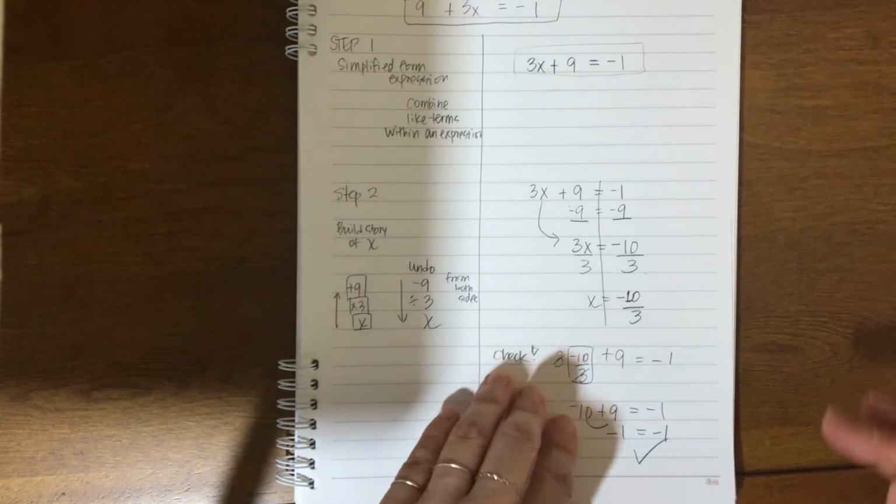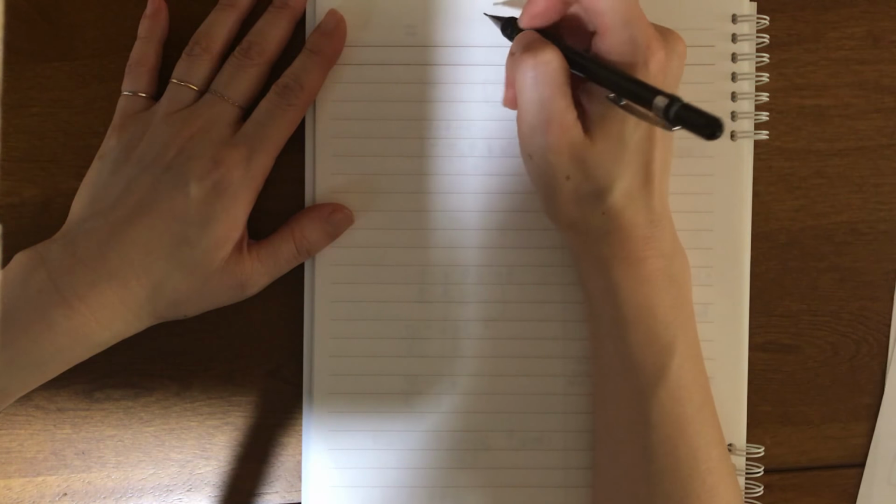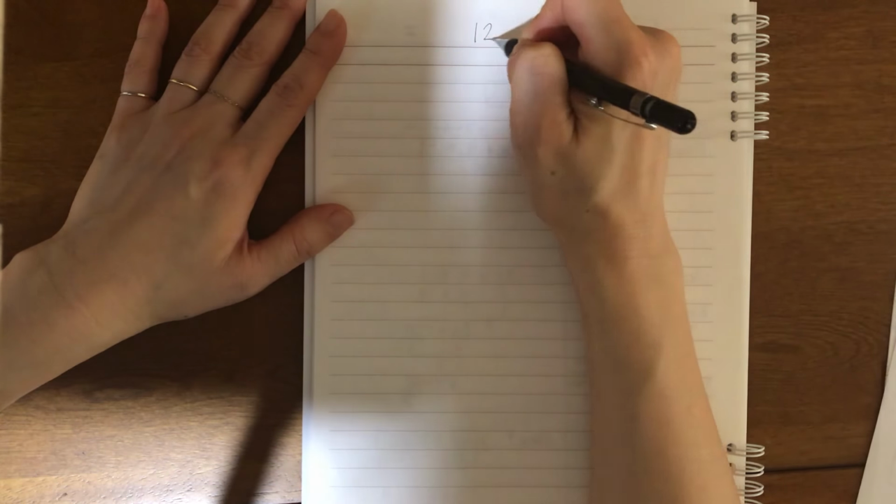I know I'm moving a little fast, but you guys can always rewind the video if you need to. The last equation that I want to work with is one that shouldn't be that hard, but sometimes students find it a little challenging, and it's again because we're dealing with fractions, and I really want to encourage you guys not to feel too intimidated when you see fractions.